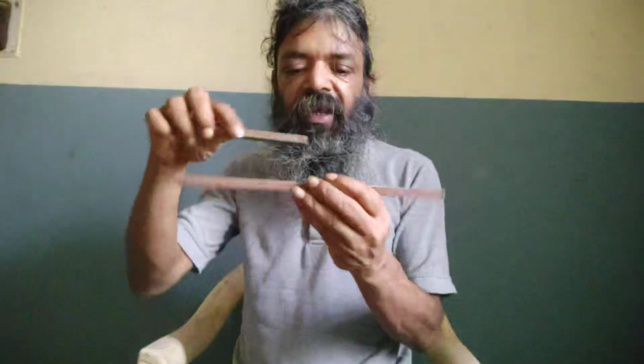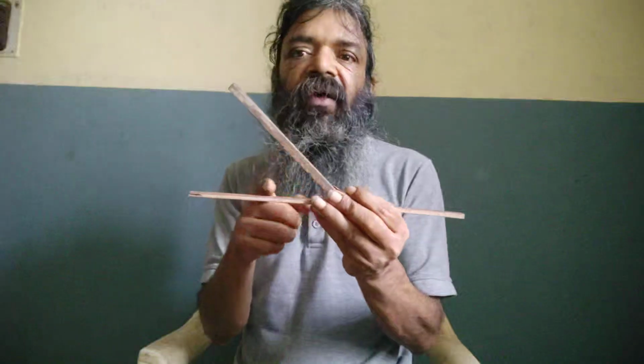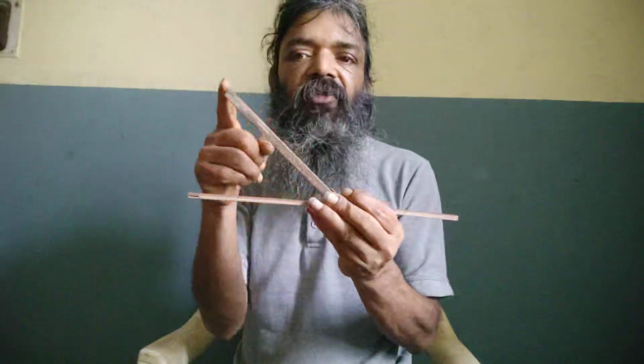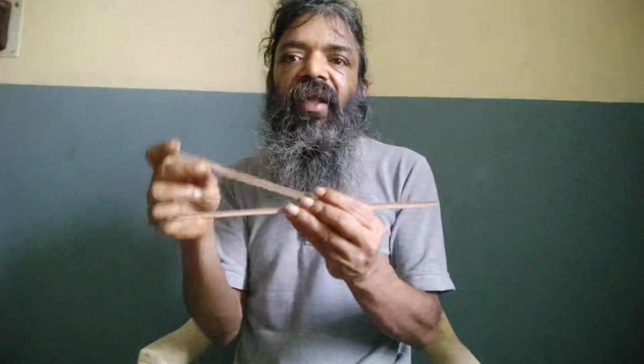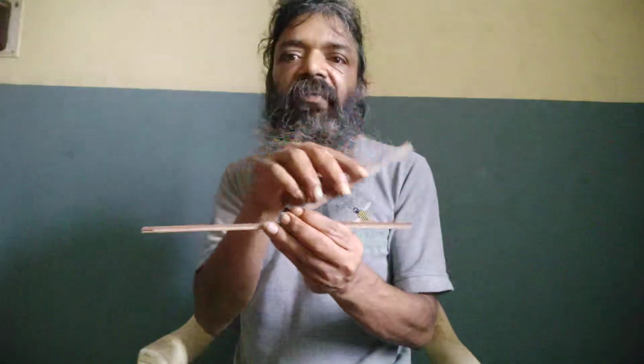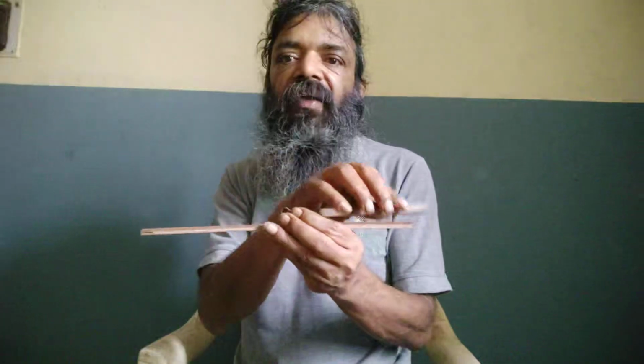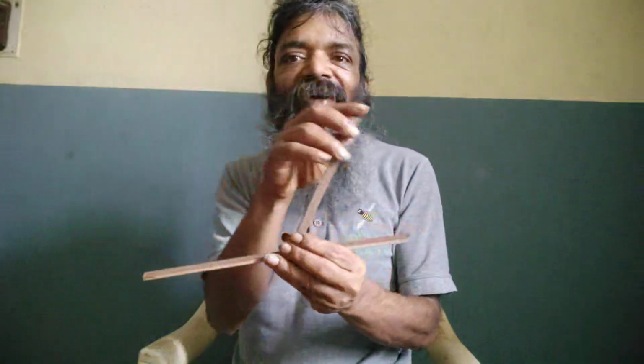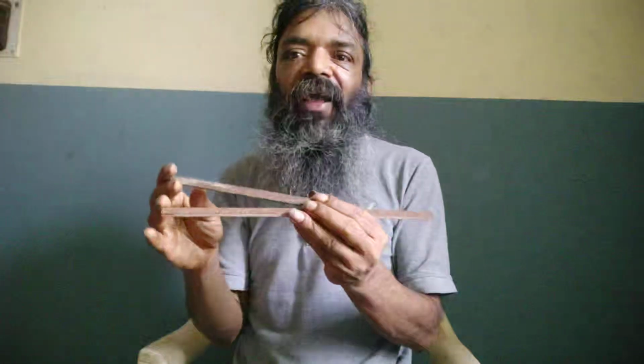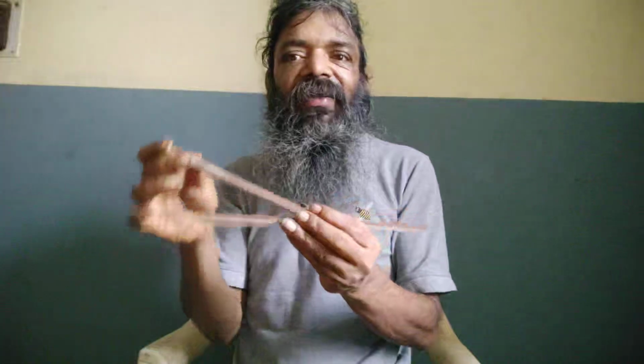The integration of sin square theta is x by 2 plus sin 2x divided by 4. Now, we had taken a radius like this, where the angle is theta, and the length is square root of a square minus y square. When x is minus a, the angle is pi. Theta goes from pi to 0 as x goes from minus a to a.